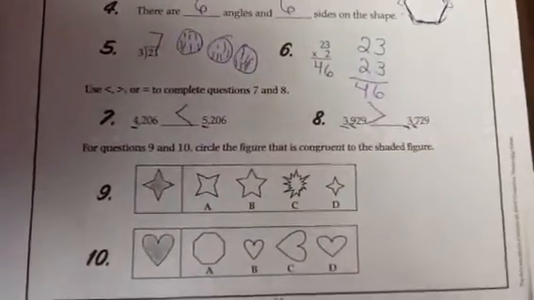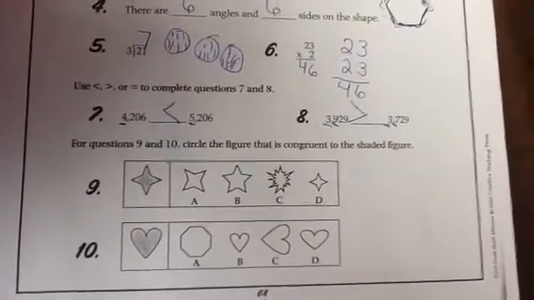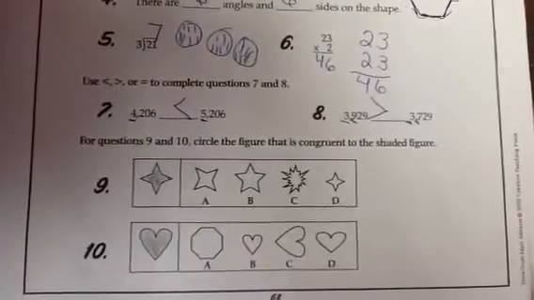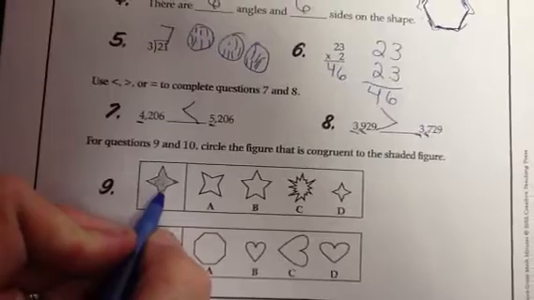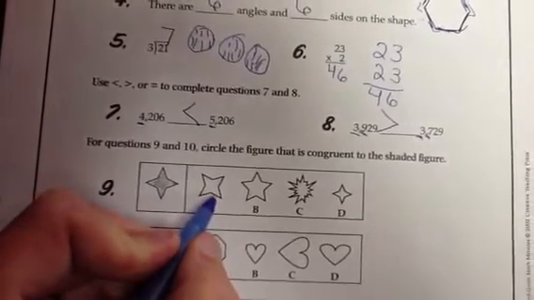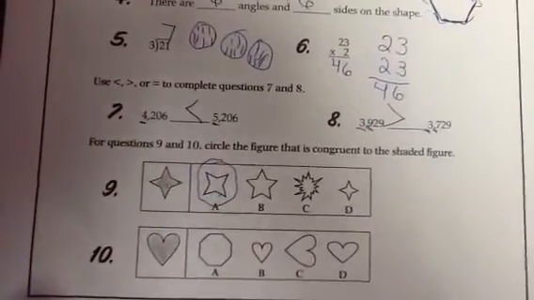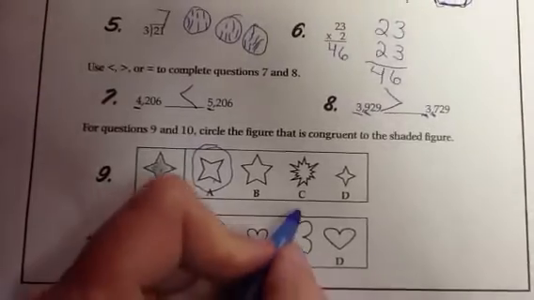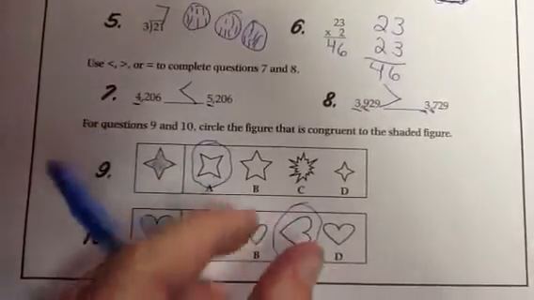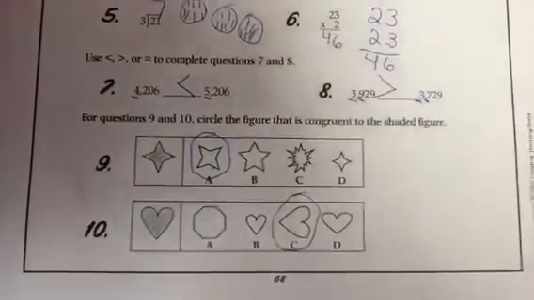Circle the figure that is congruent. Congruent means same size, same shape. So I have a little star here, and even though this is turned sideways, if I would turn it the other way, it's still the same size and the same shape. I have a heart here. Even though this heart is turned this way, if I turned it around, it would be the same size and the same shape. Good job on minute 61.